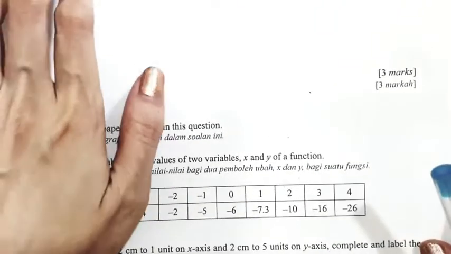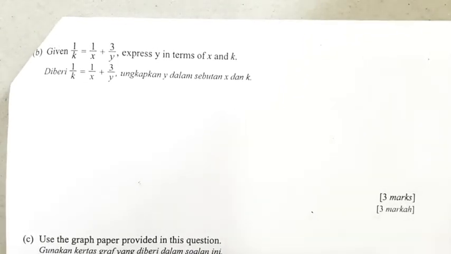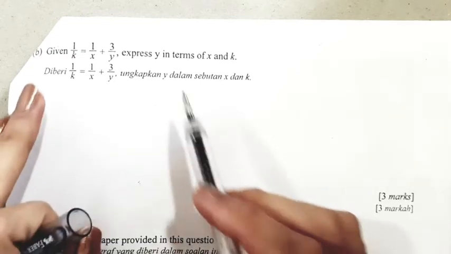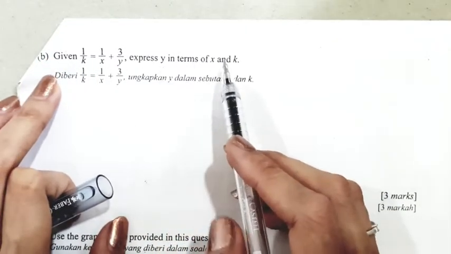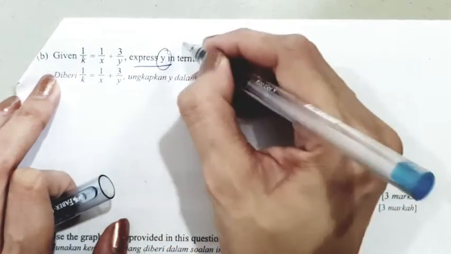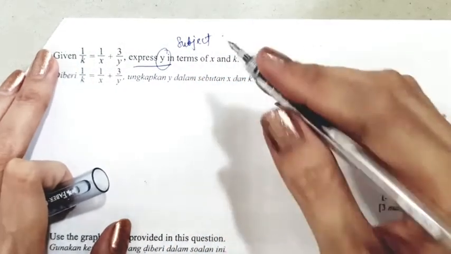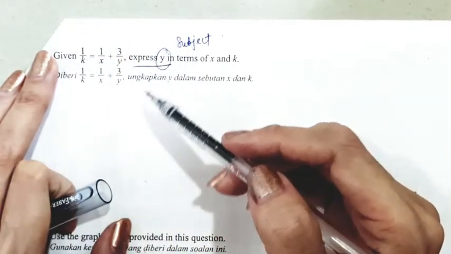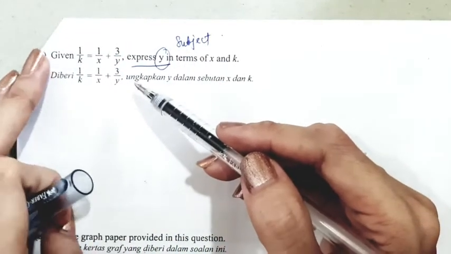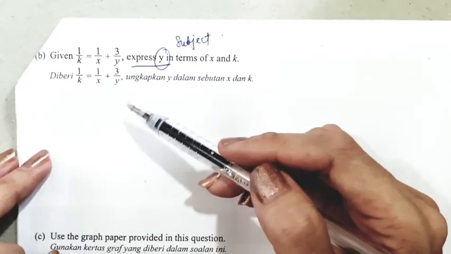Next, 10B. This is an algebraic fraction. It's just like a normal fraction question. Now we need to express y in terms of x and k. Now express y, that means y will be our subject. Subject has to be on the left hand side of the equation, and it has to have 1 as coefficient, and it has to be a whole number, not in the fraction form.